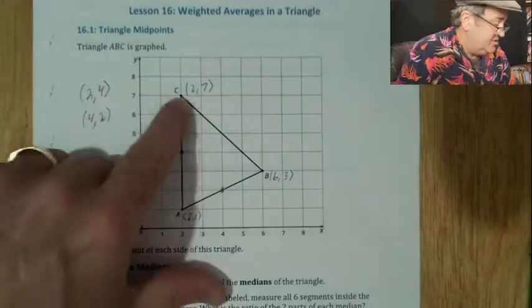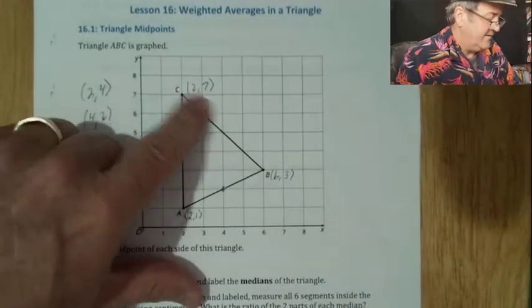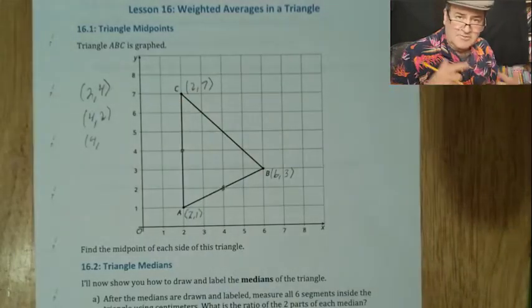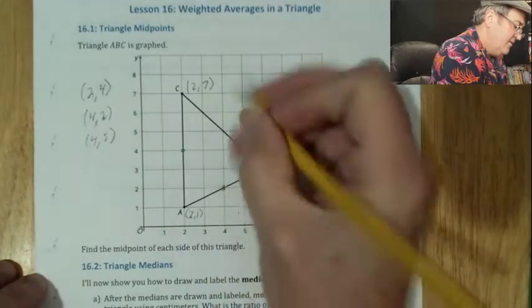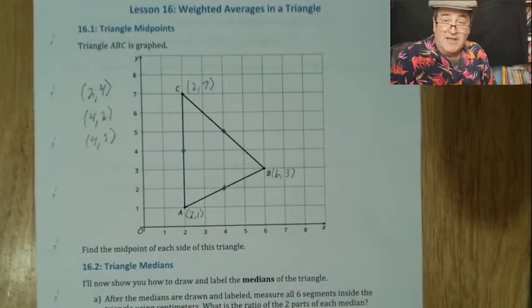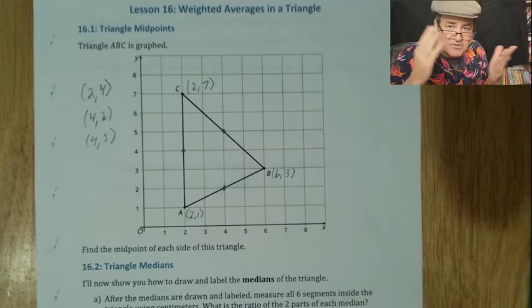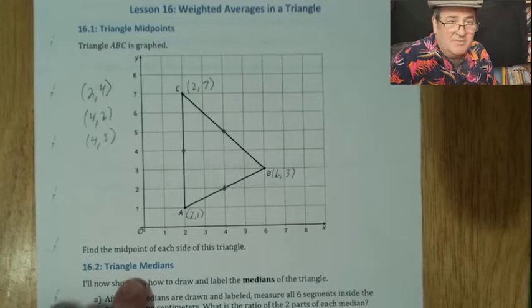Now B and C: 2 and 6 again is 8, divided by 2 is 4. The average between 7 and 3: 7 plus 3 divided by 2 is 5. So the midpoint is (4, 5). And again, these were all right on points. We didn't have to estimate two-thirds or half or anything. So we found the midpoint of each side of the triangle.